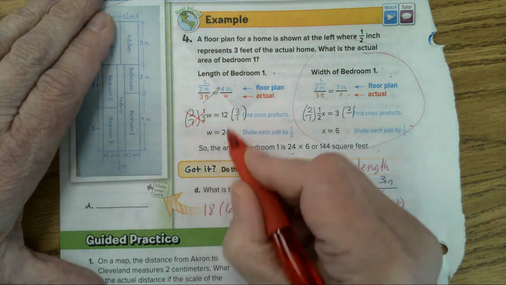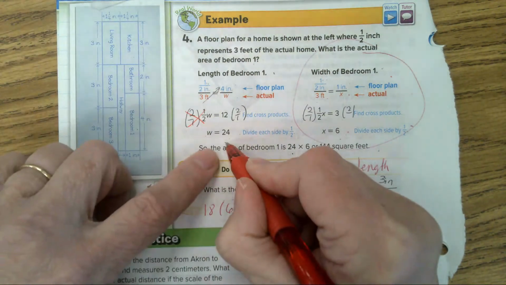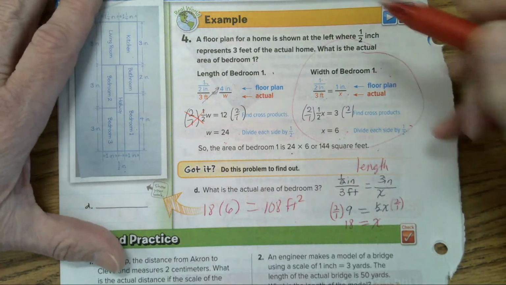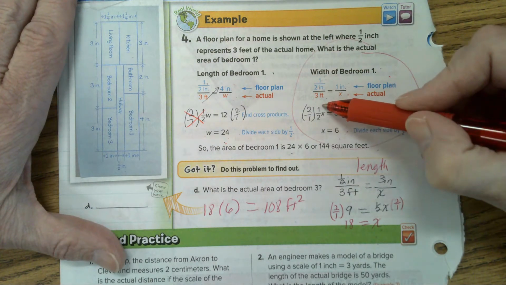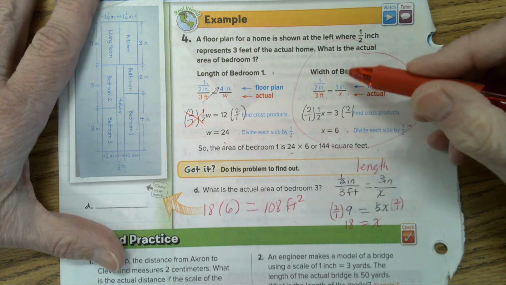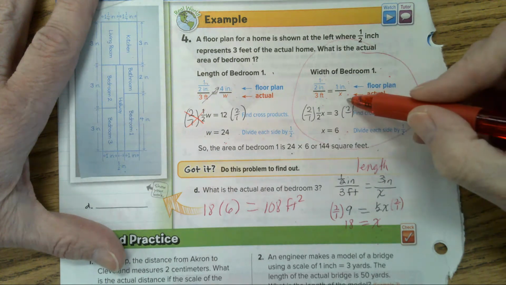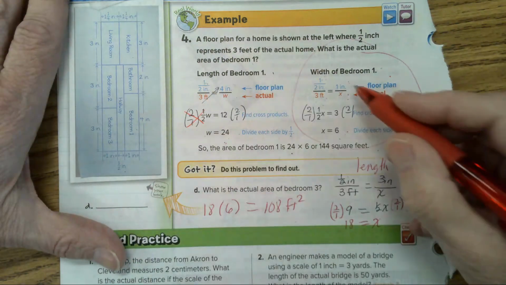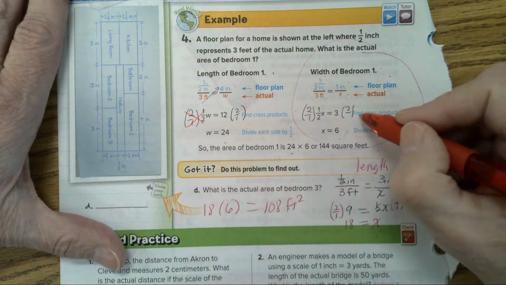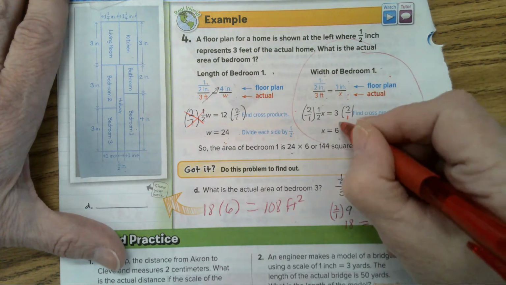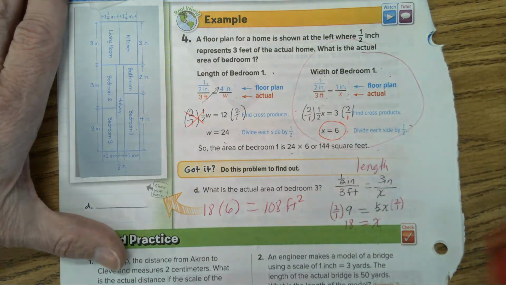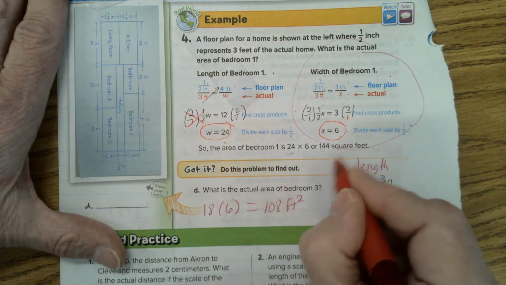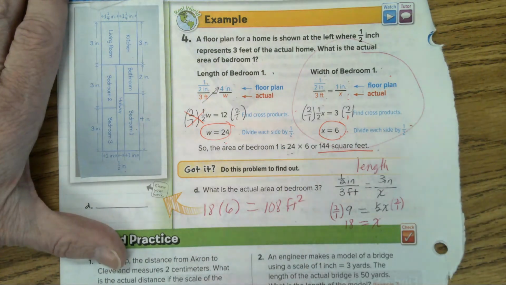W equals 12 times 2 is 24. Do you see how they got 24? Yes. Good. Then we do the width. 1/2 over 3, which is your scale, equals 1 inch over the actual, because the width of the bedroom is only 1 inch. So when I do that, multiply both sides by 2 over 1, and you get the answer 6. So what's the area of the bedroom? Length times width. 24 times 6 gives you the answer of 144 square feet.